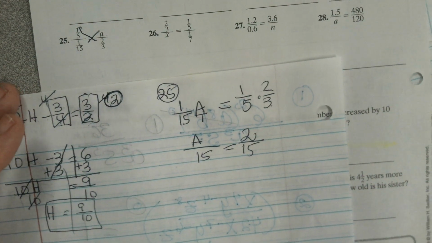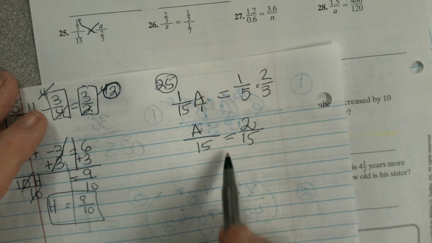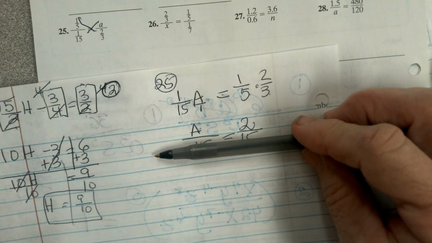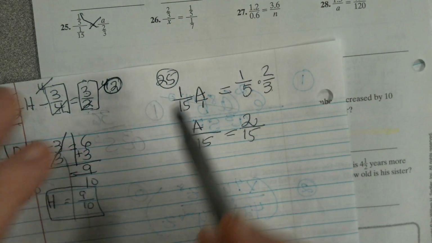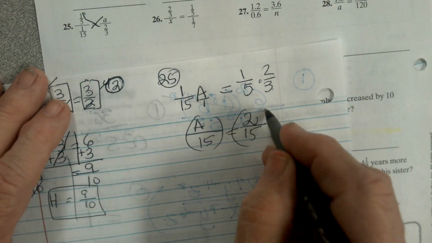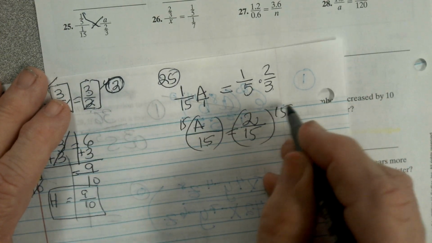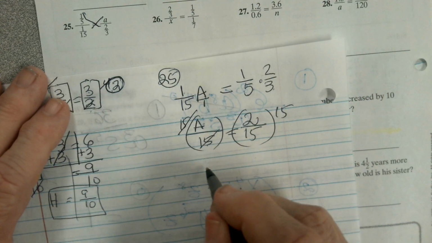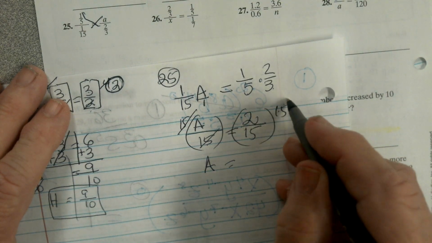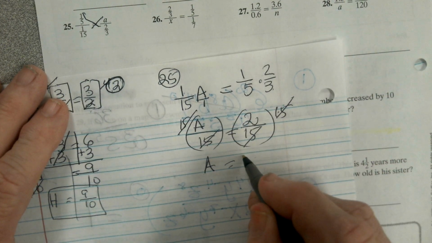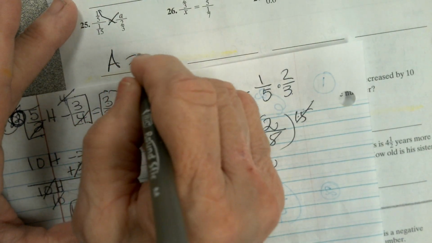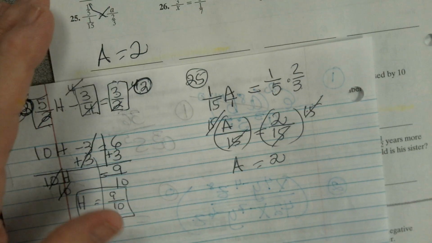You'll see eventually when these denominators are the same, you can take them off. My answer is going to be 2. But I'm going to do it mathematically first. How do I get rid of a divided by 15? You multiply by 15. So that cancels off. A divided by 1 is just A. What happens with this 15 and this 15? They cancel off, and what's my answer? A is equal to 2. So that is here. Find that answer, cross it off.